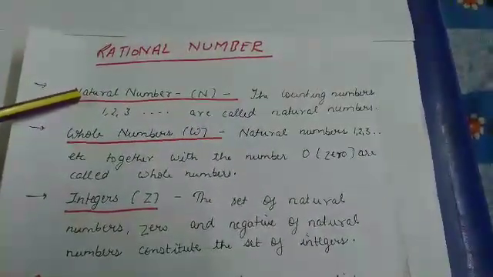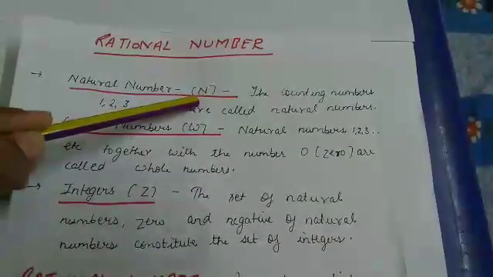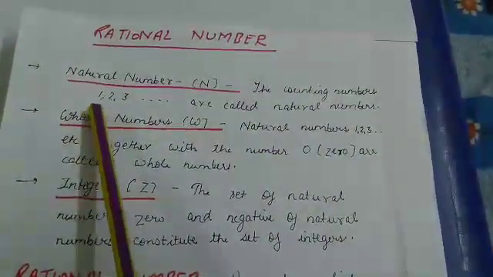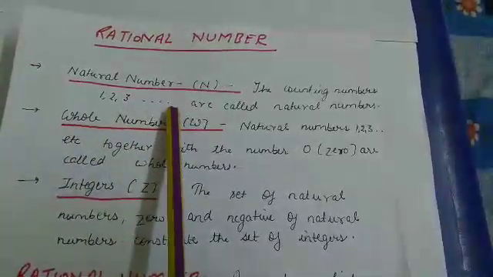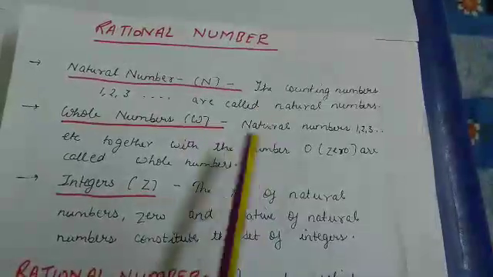Starting with the natural numbers, they are denoted by capital letter N. All the counting numbers starting from 1: 1, 2, 3, 4, 5, 6 and so on are called natural numbers.